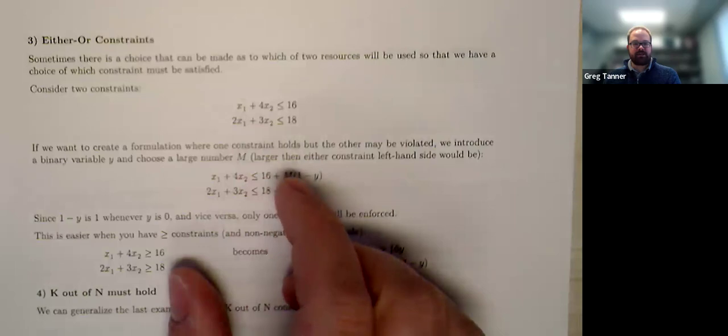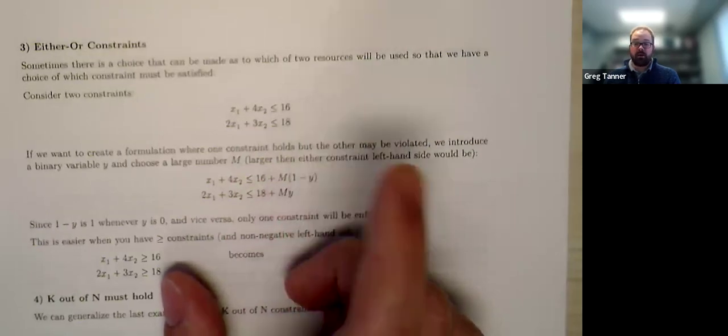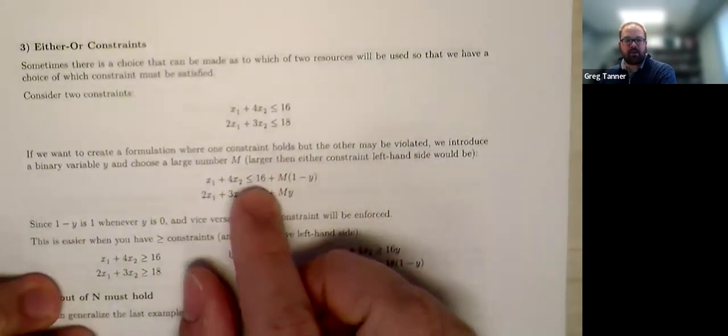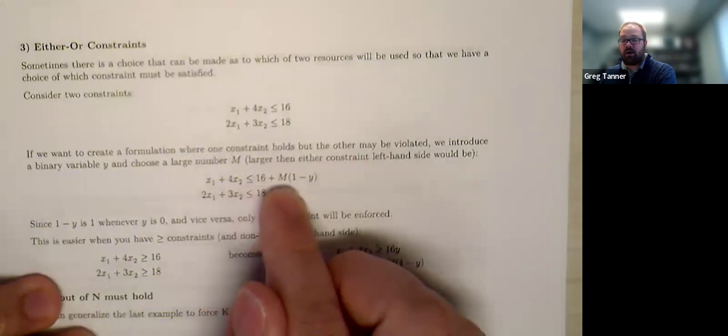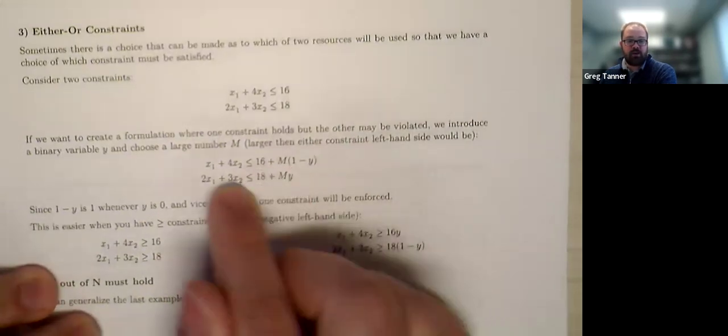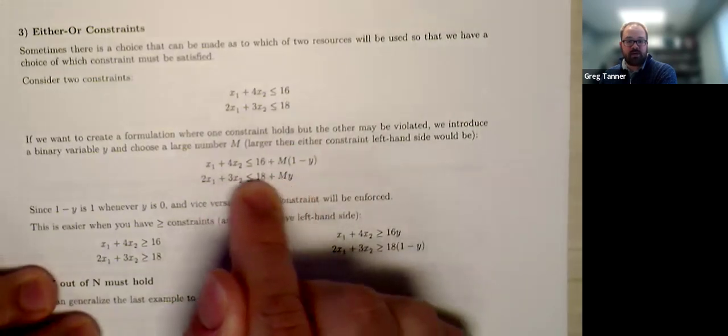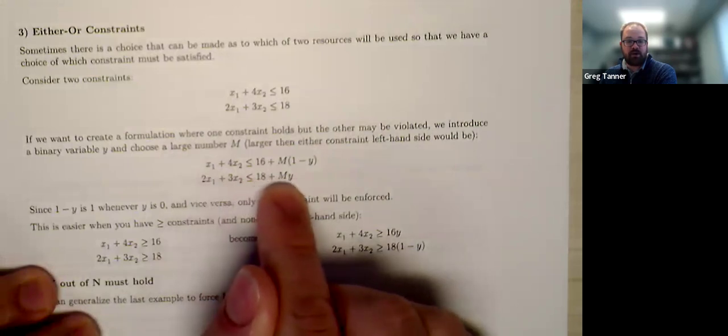And the way we can do that is to use a binary variable to turn off one of the constraints at a time. Okay, and the way we can turn off a less than or equal to constraint is by adding a large positive value to the right-hand side. And so if y1 equals 1, the second constraint is turned off by adding a big number to the right-hand side.